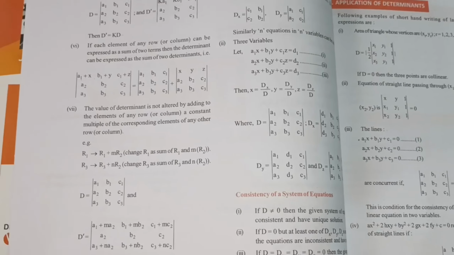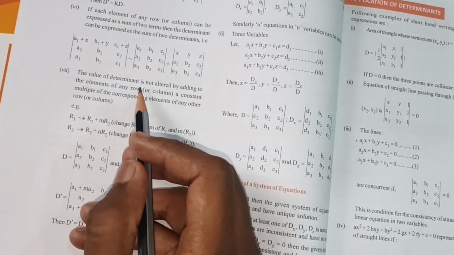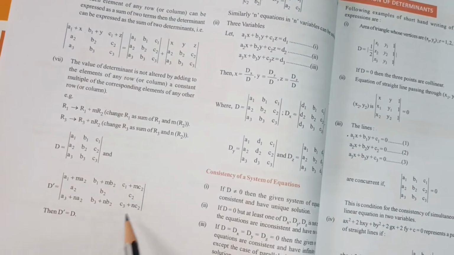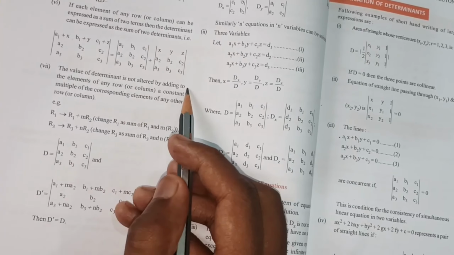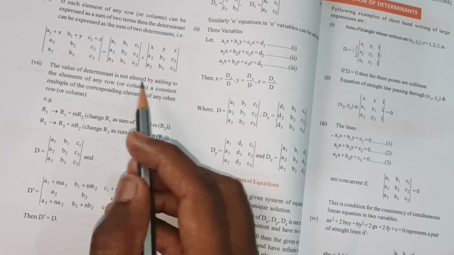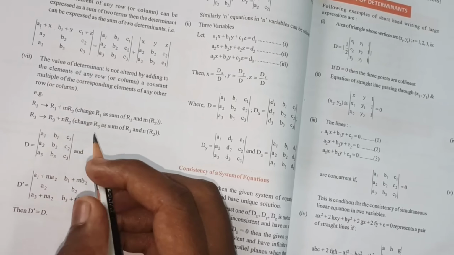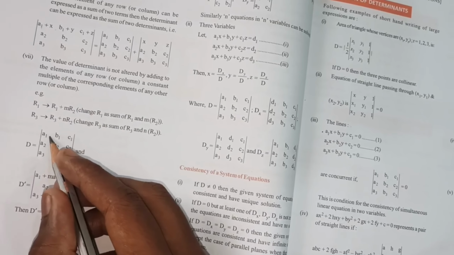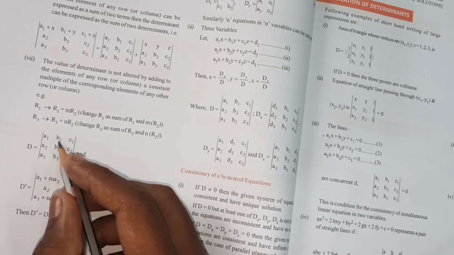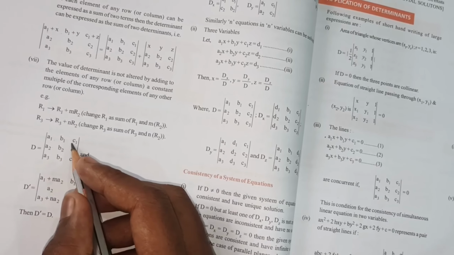So here see, the value of the determinant. This determinant is not altered. Adding two elements of any row means what here? This element is added to this. This element is added to this. This element is added to this.